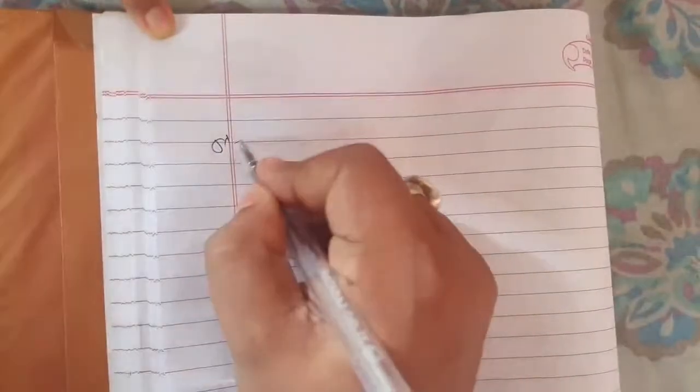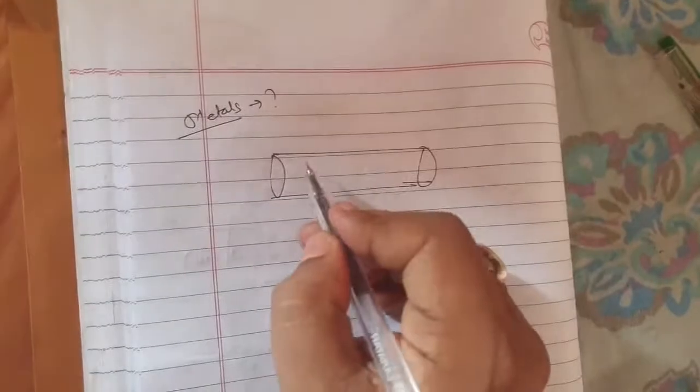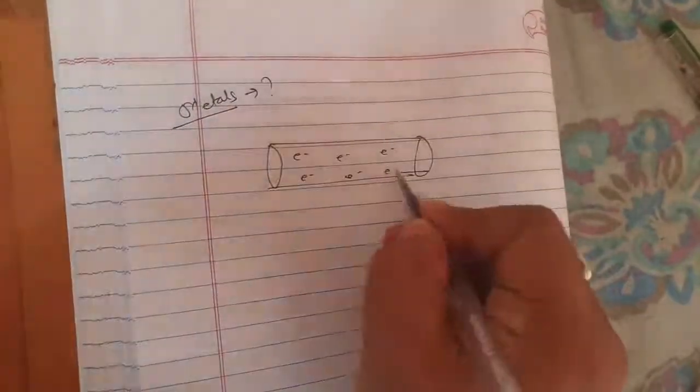So let me turn the page and go into the next page to make you understand this. Now you see, if I say that in metals the conductance occurs how? Actually, if this is a metal, if I draw a metal wire like this, there are free electrons moving all around.